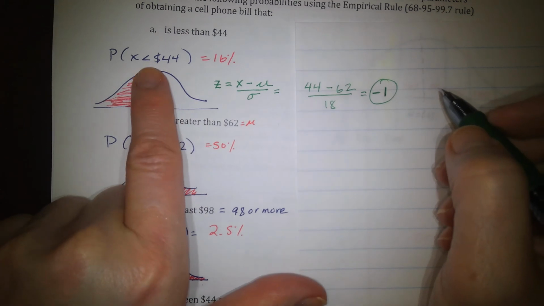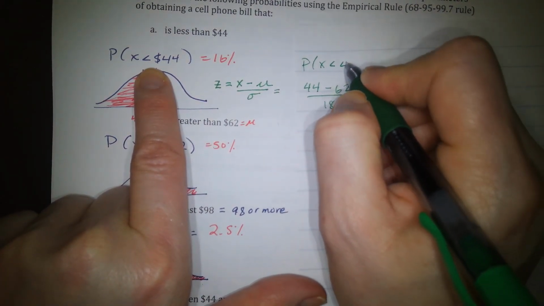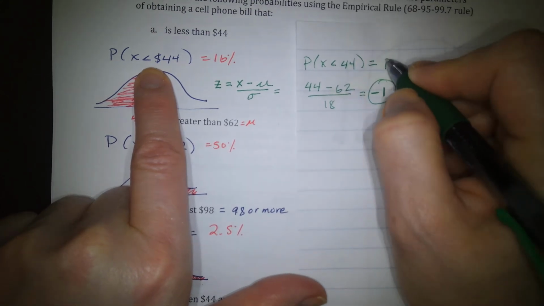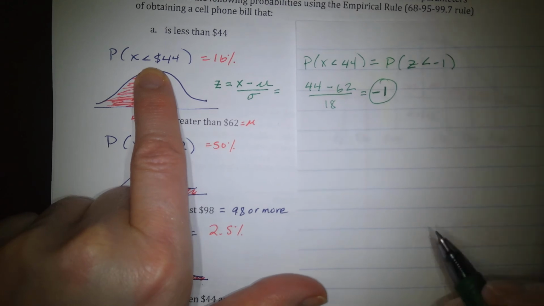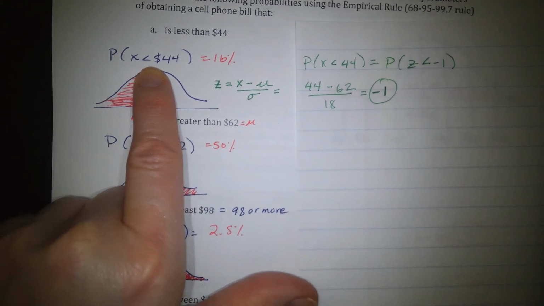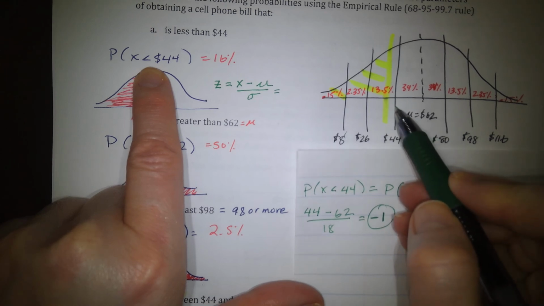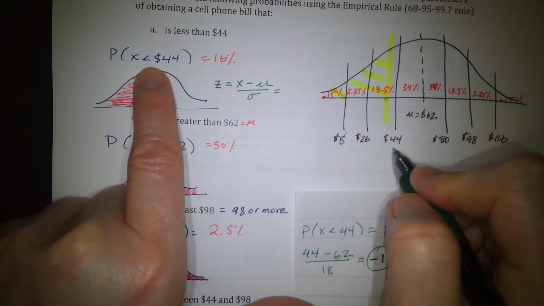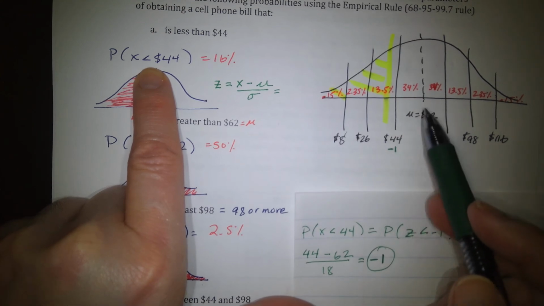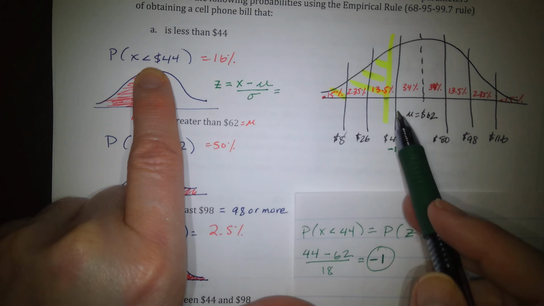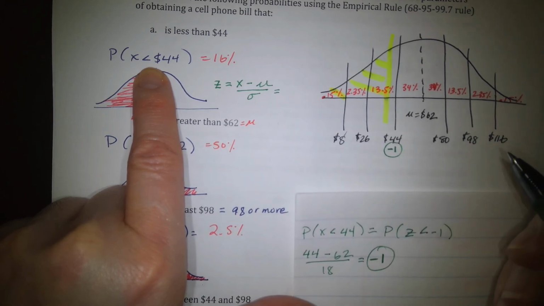So in this question, when I say the probability that x is less than 44, I'm also saying what is the probability that z is less than -1. Those mean the same thing. So if I look back at this graph really quick, here's 44 and it has a z-score of -1. What that means is that this number is exactly 1 deviation less than the mean. Okay?